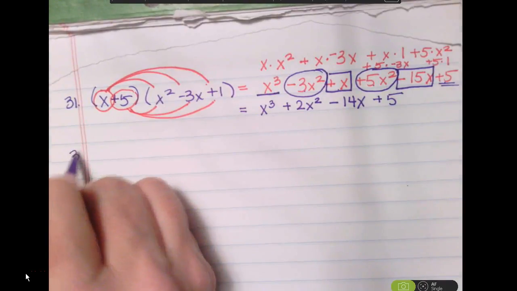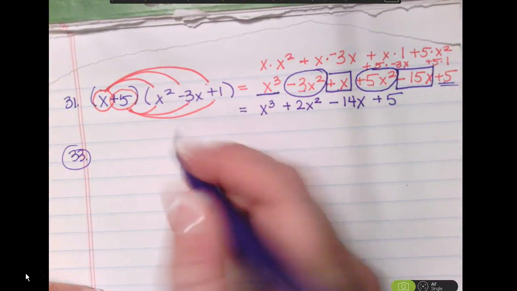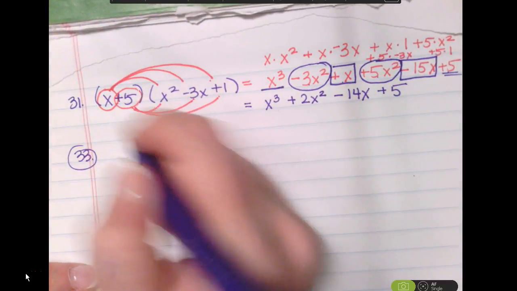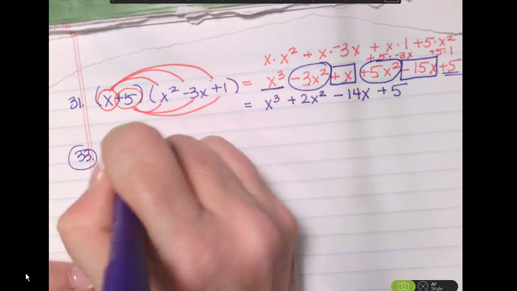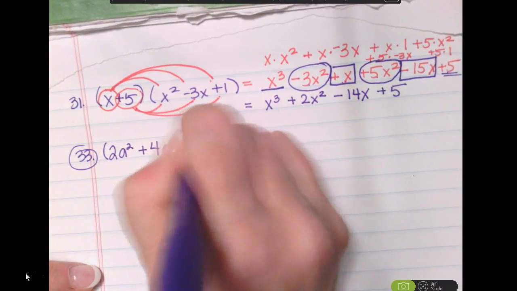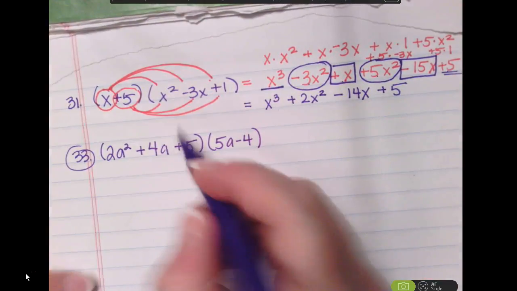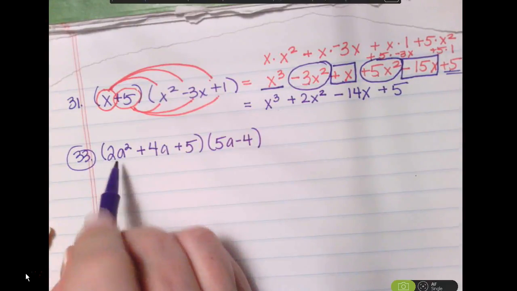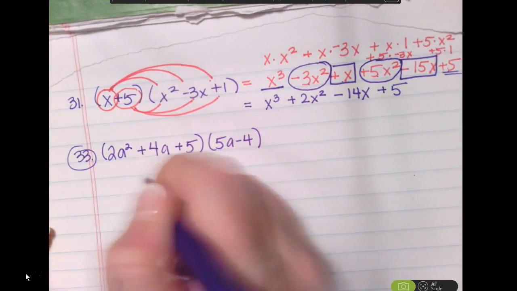Number 33, I'm going to use this one to show you guys the box method. It's just another way of keeping track of all your terms, and it doesn't involve algebra tiles or anything like that, so that's nice. So I want to multiply 2a squared plus 4a plus 5.